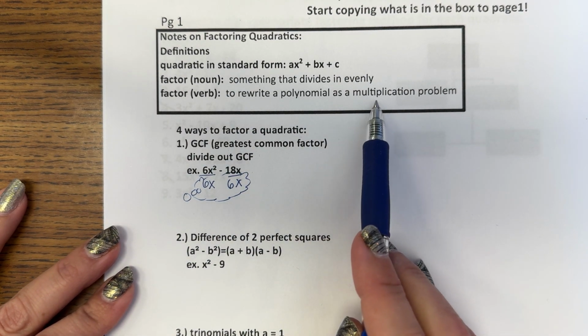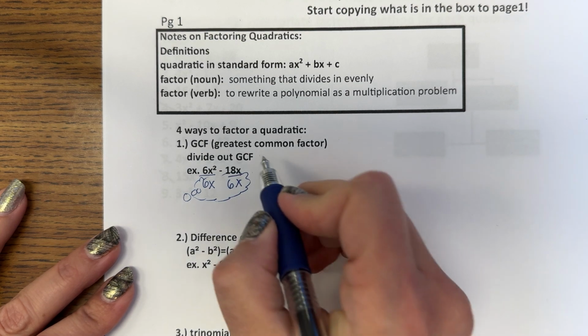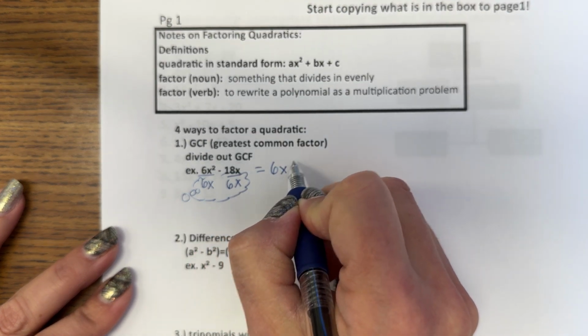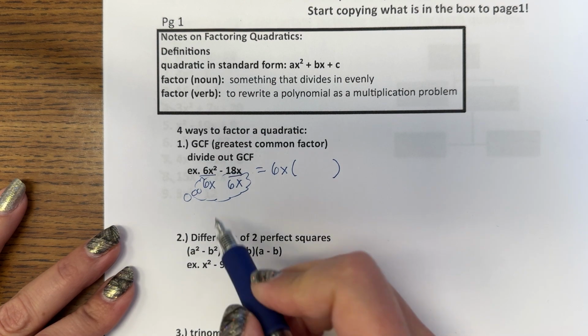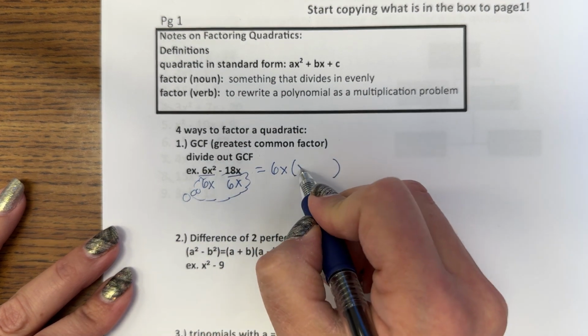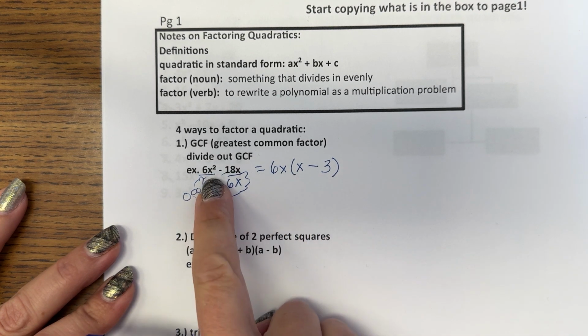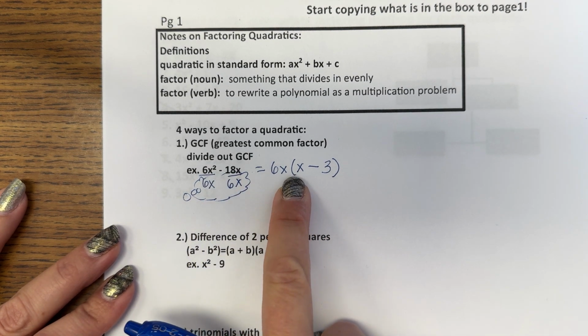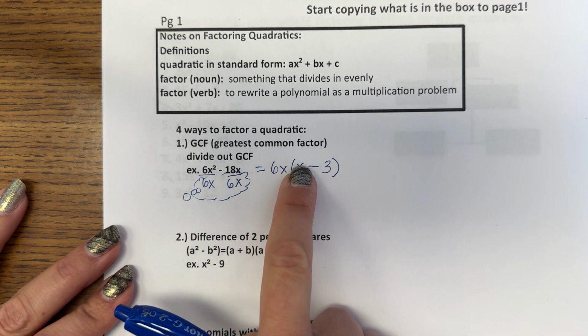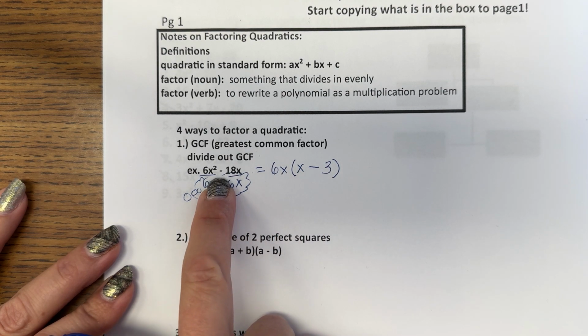Remember, we're rewriting as a multiplication problem. So if I factor out 6x, what remains is x minus 3. I've now rewritten the quadratic as a multiplication problem. If I distributed the 6x back, I'd get the typed answer.